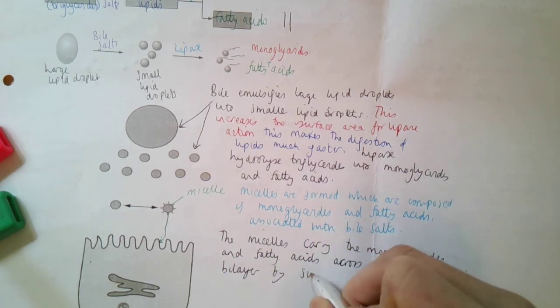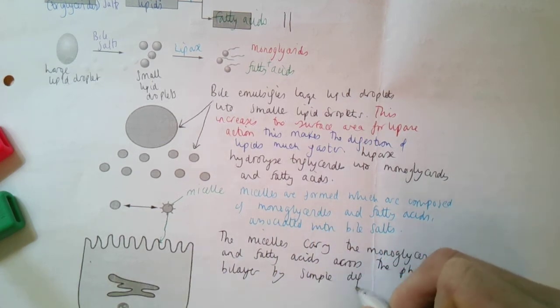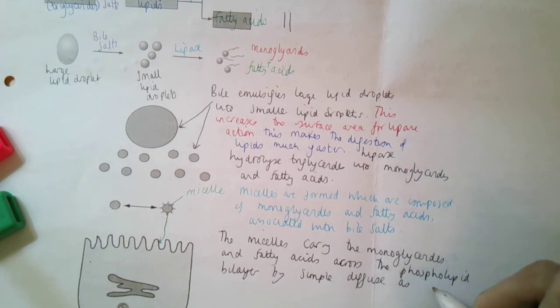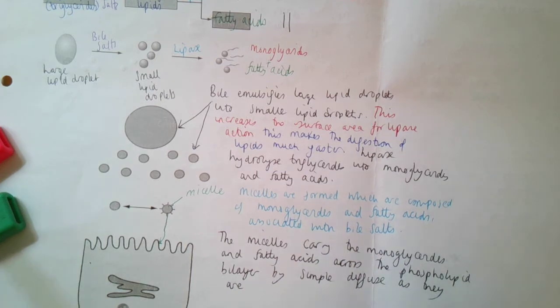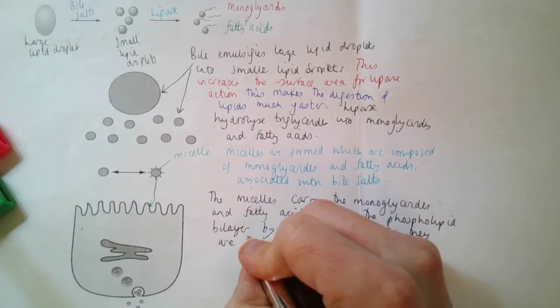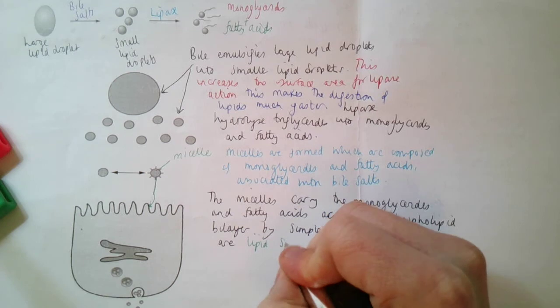By simple diffusion as they are. I'm just going to change the colour because it's an important point we need to make. They are lipid soluble.